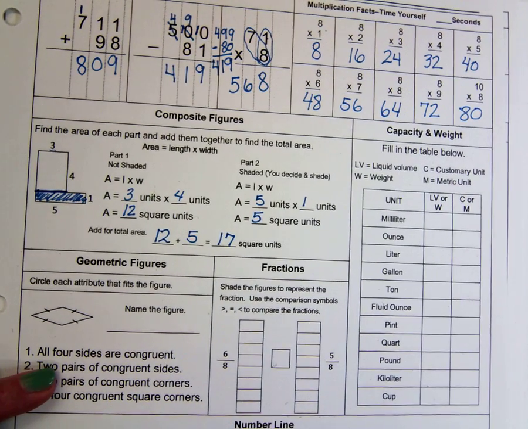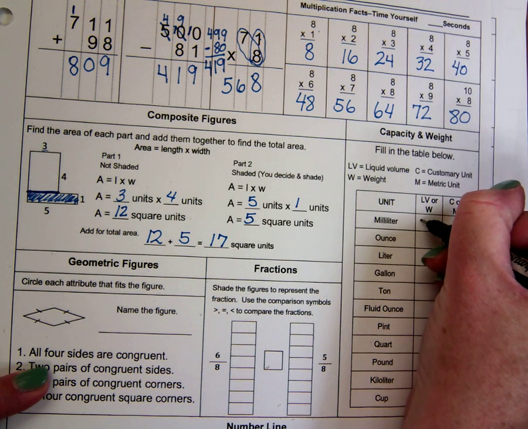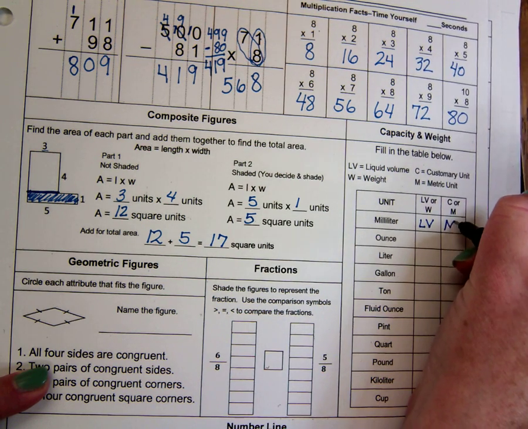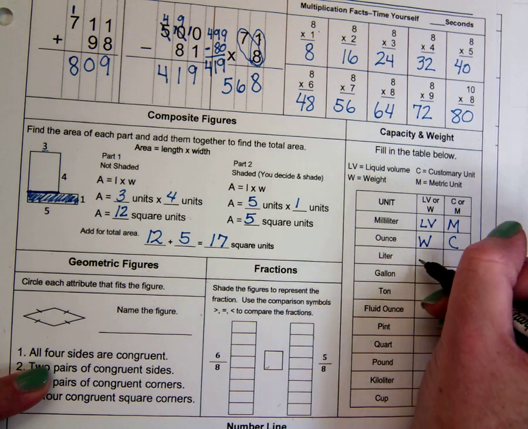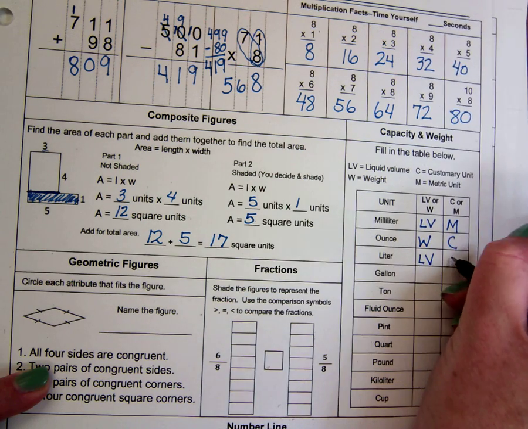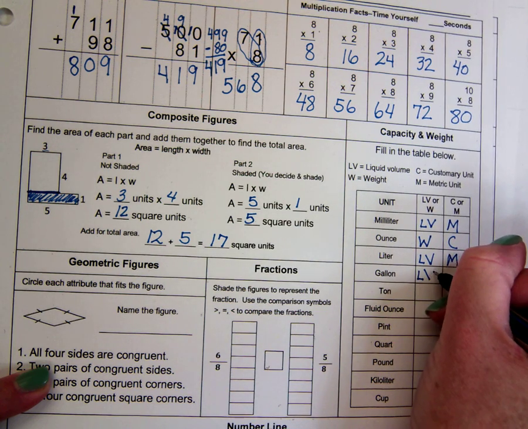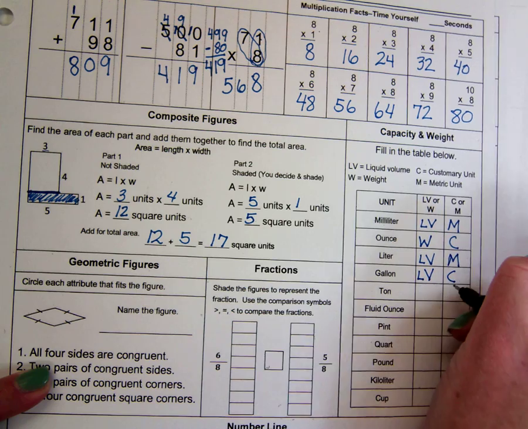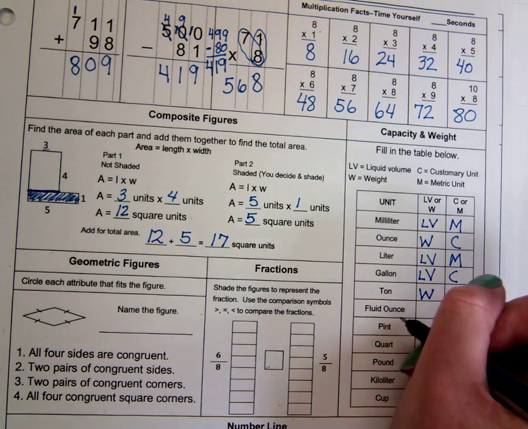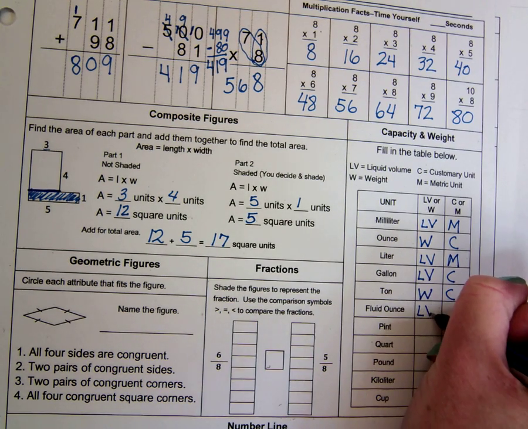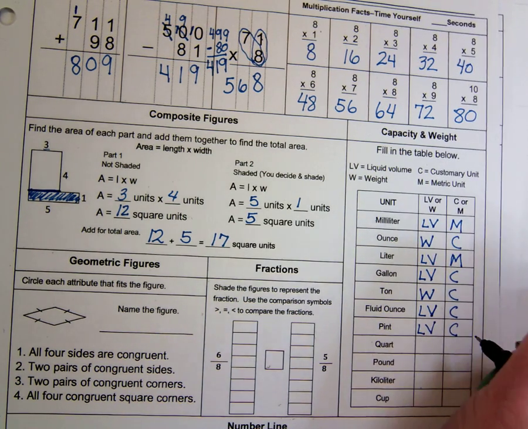Now in the capacity and weight table, a milliliter is liquid volume and it is metric. An ounce is a unit of weight. It's customary. A liter is liquid volume and it's metric. A gallon of milk is liquid volume and that's customary. A ton is a unit of weight and it is customary. Fluid ounce is liquid volume. That's a customary unit. A pint is liquid volume, and it's a customary unit.